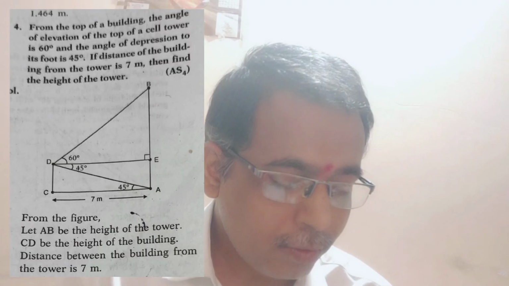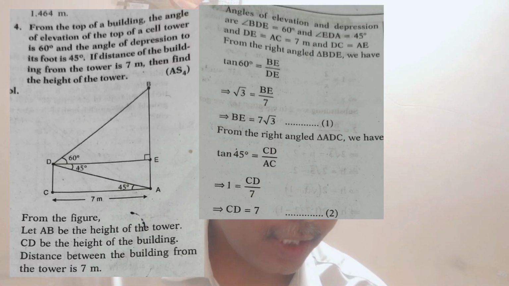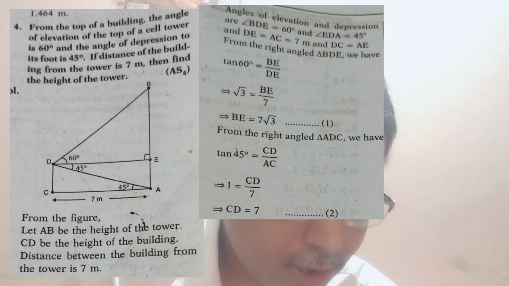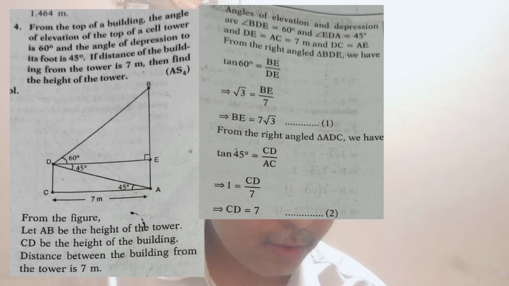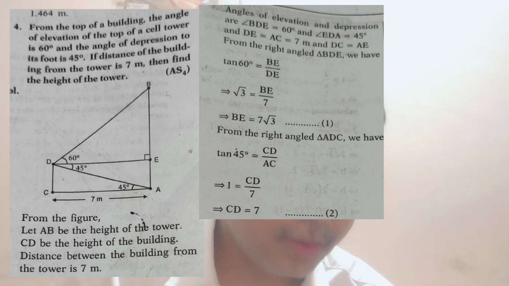So see that one. From the top of a building, the angle of elevation of the top of a cell tower is 60 degrees and the angle of depression to the foot is 45 degrees. If the distance of the building from the tower is 7 meters, then find the height of the tower.